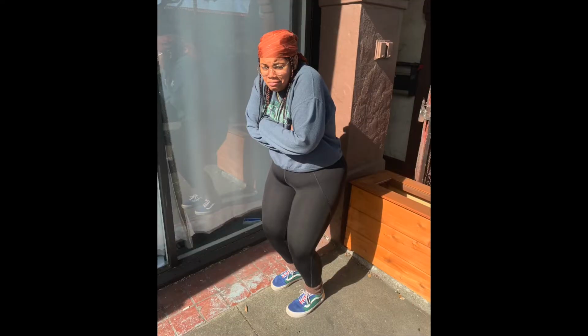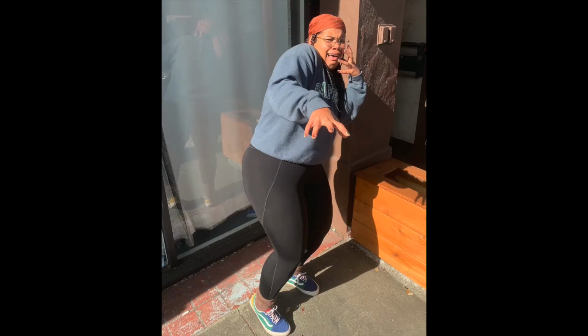You could also use tableaux to guess different emotions. What emotion do you see portrayed in this frozen picture? What emotion do you think this is?